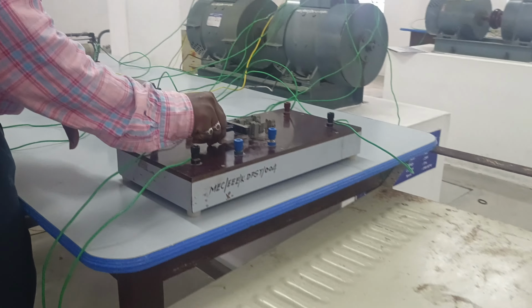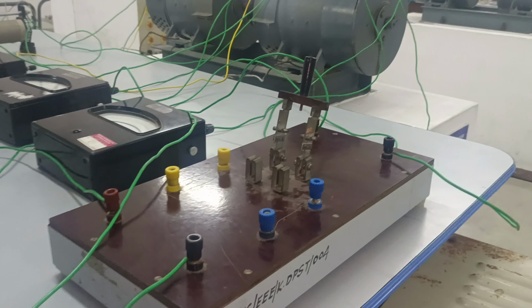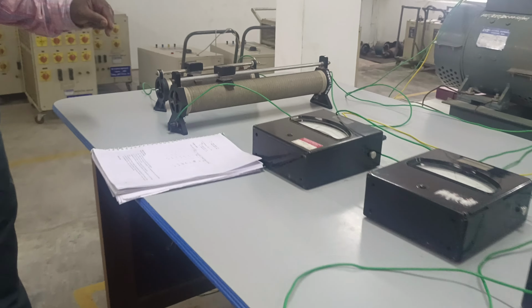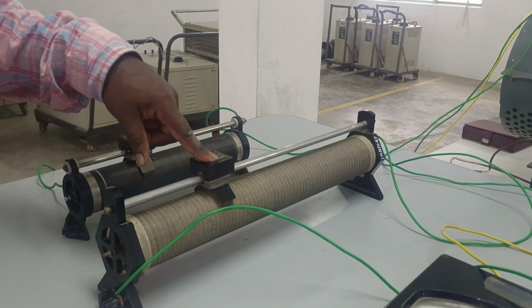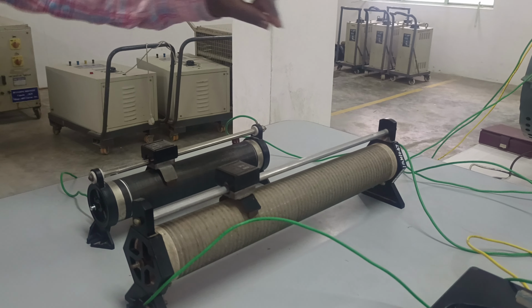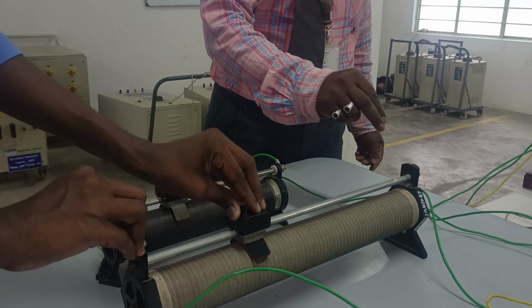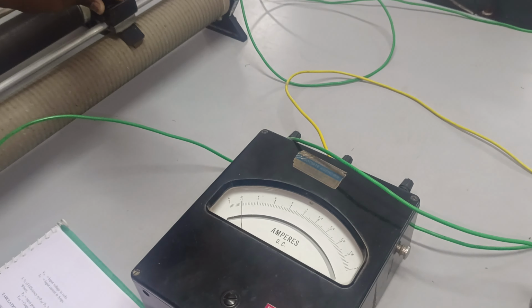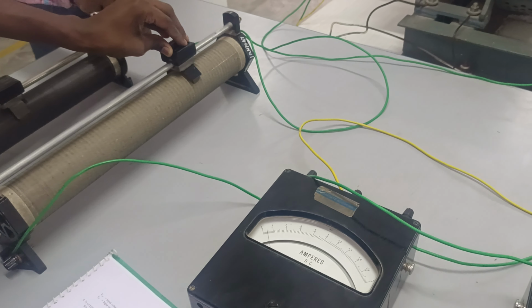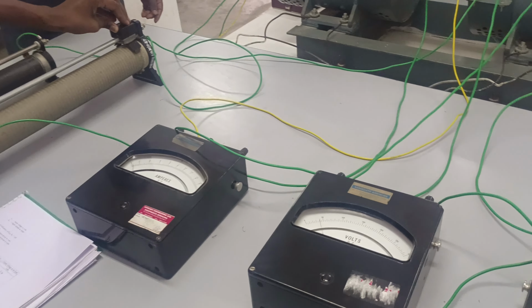Then again you can open the DPST switch. Then the next one, the field rheostat, that is the generator field excitation. You should bring the field rheostat to the minimum position. While you are bringing it down, you can see that the current and voltage are also getting reduced. That is the field excitation.